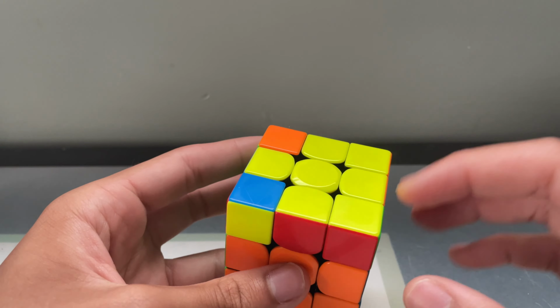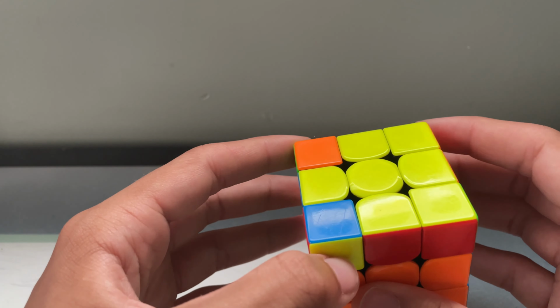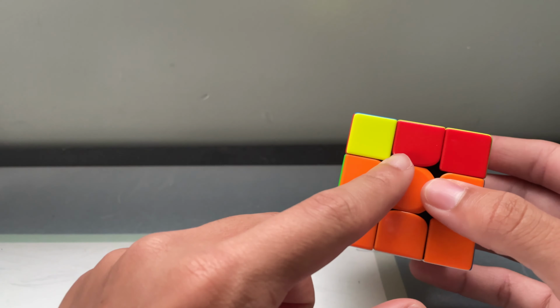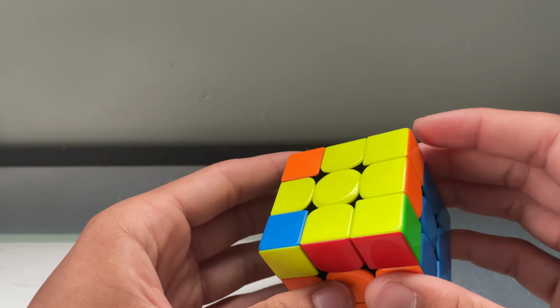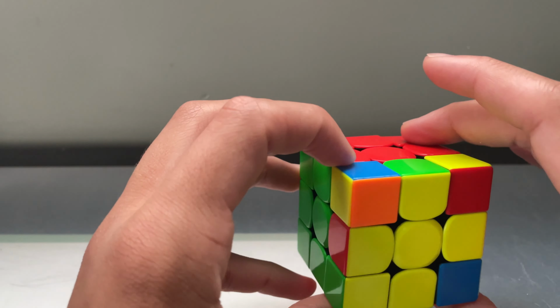Here's another case. We got 2 pieces facing up, and these 2 pieces not facing up, but actually facing away from each other. So you just hold it like so, and you do that algorithm. And then you know what to do from here.